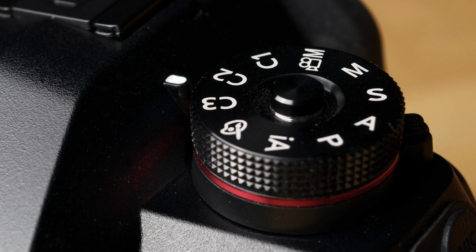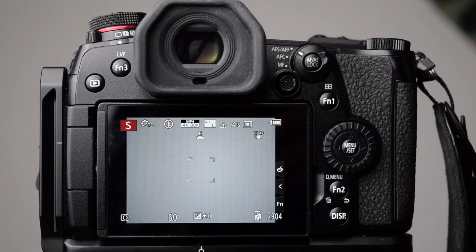So now let's have a look at the 3 C settings on the mode dial. These call up different memory registers in the camera, in each of which you can save virtually every setting in the camera. This is great, as I can set up one for serious video work and another with settings optimized for studio work. So let's check out how they work.